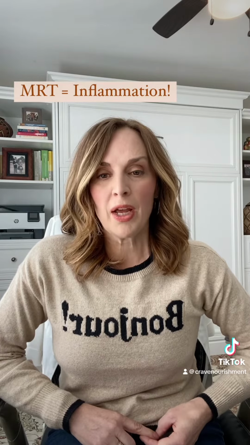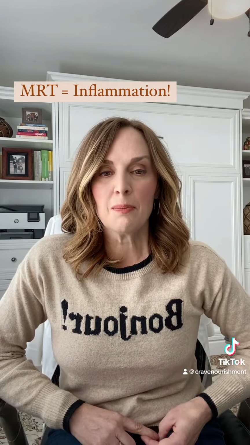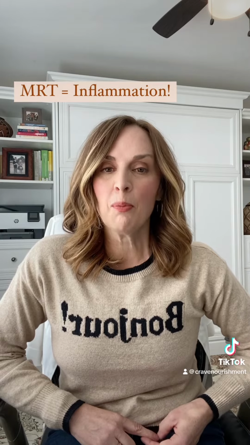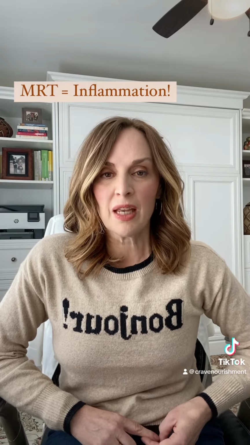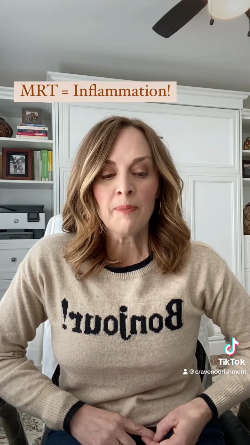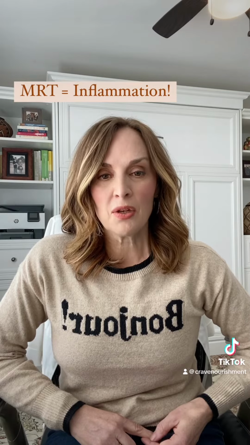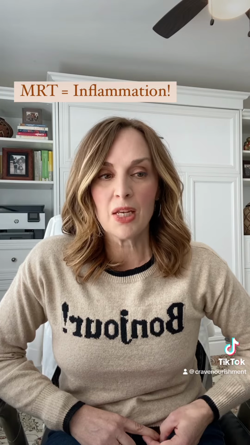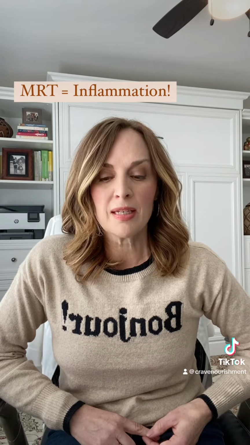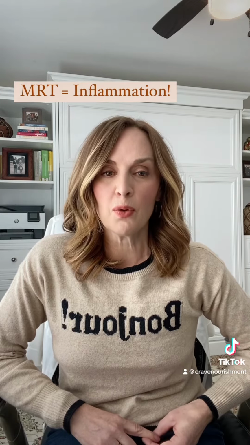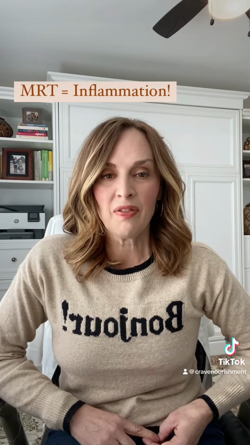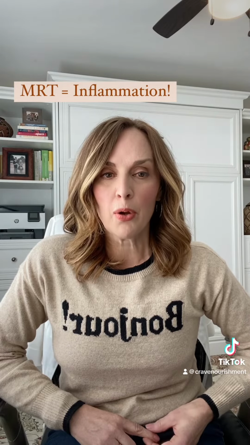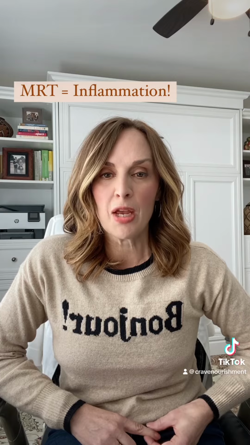MRT testing is what I use here at Crave Nourishment. It's mediated release testing. It's an endpoint test that looks specifically at food inflammation. So it's more customized. It looks at foods that are causing inflammatory markers via the white blood cells in your specific body. So it tests 176 foods and food chemicals. And once I get that blood test back, I can build a protocol to lower inflammation in your system.